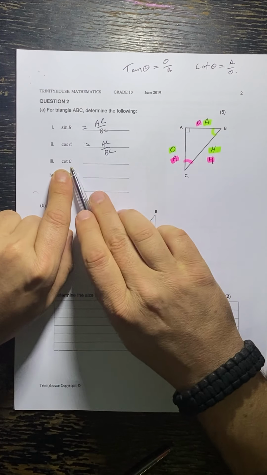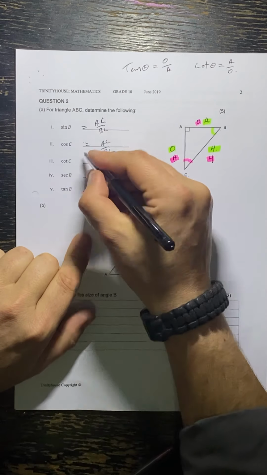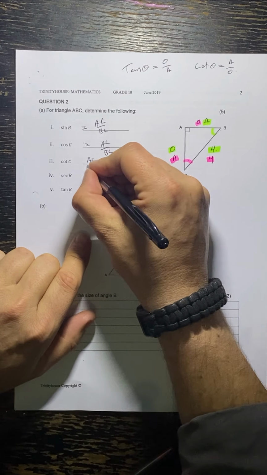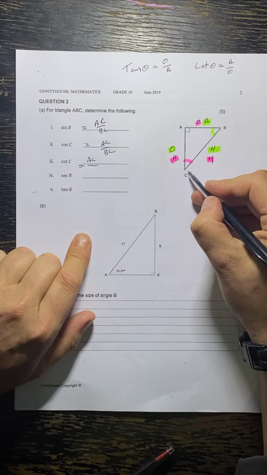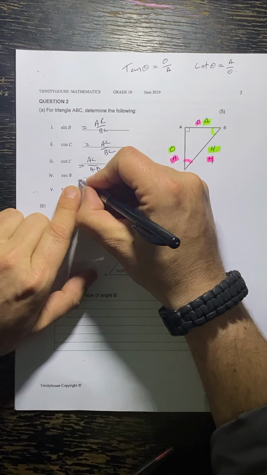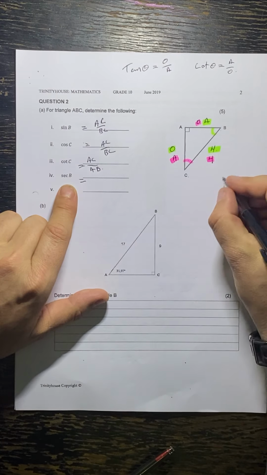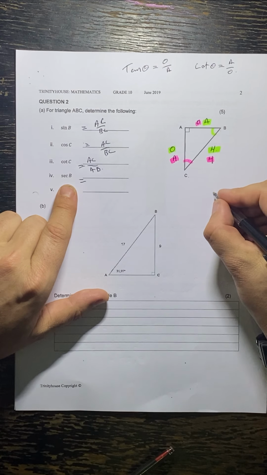All right, so we're still over here. Our A would be AC over our O for the red one, which would be AB. Then sec B. Just remember that sec is the reciprocal of cos.